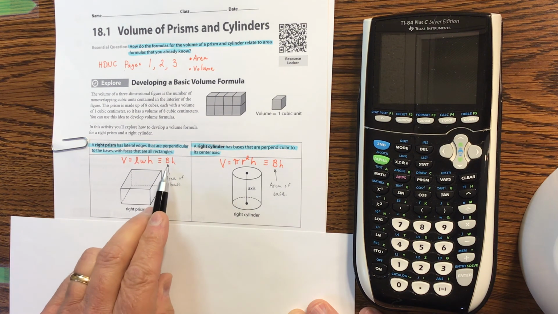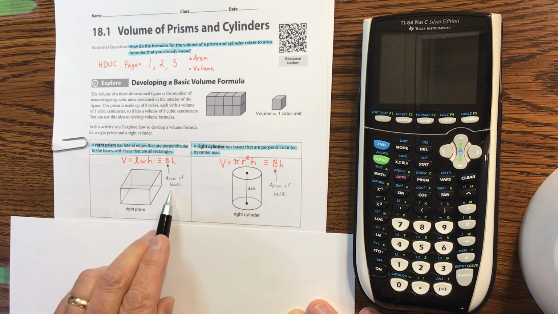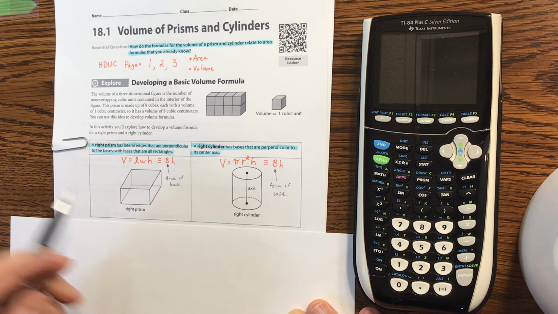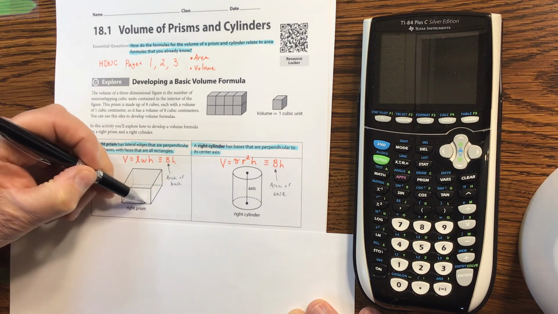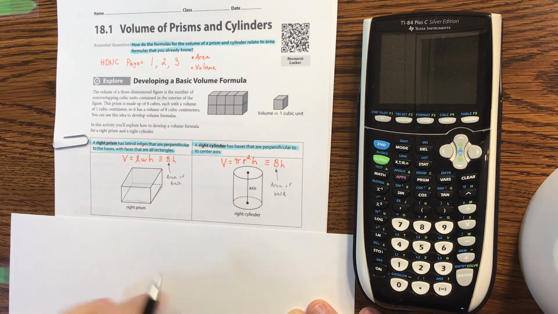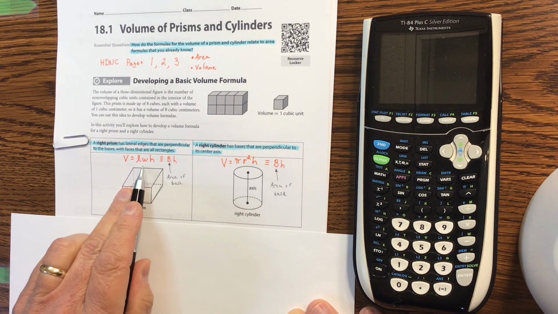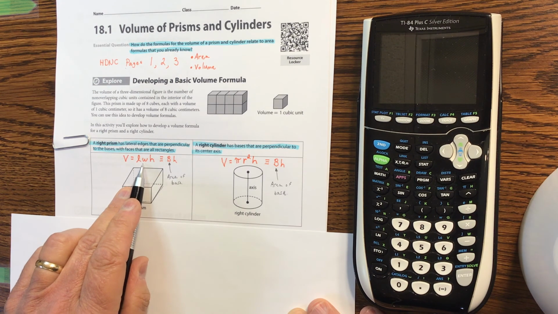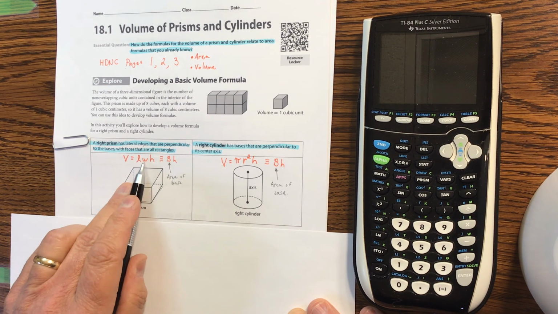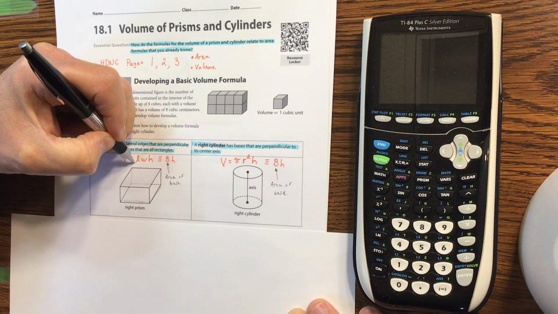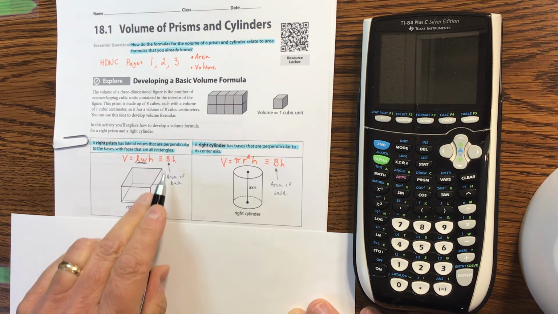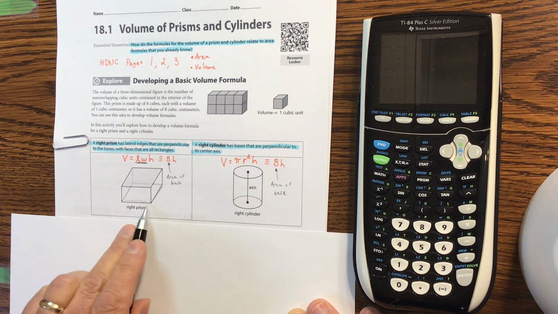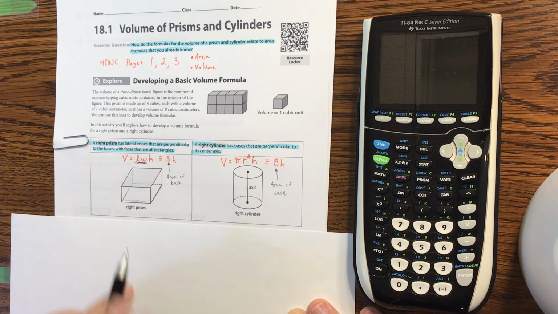The volume is nothing more than taking the area of the base times the height. And again, the area of the base is this part right here. That's the length times width. And we can relate it to the volume of a right prism: length times width times height. And remember, the length times width really is the area of the base of a right prism.